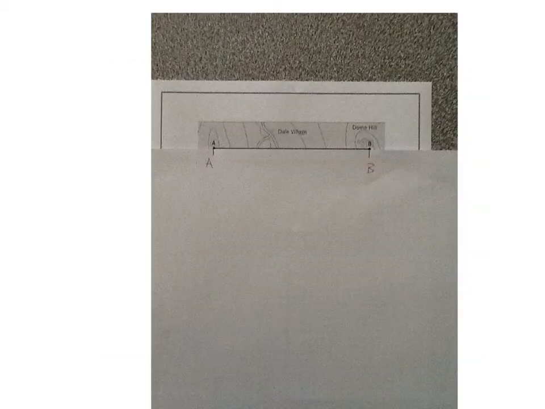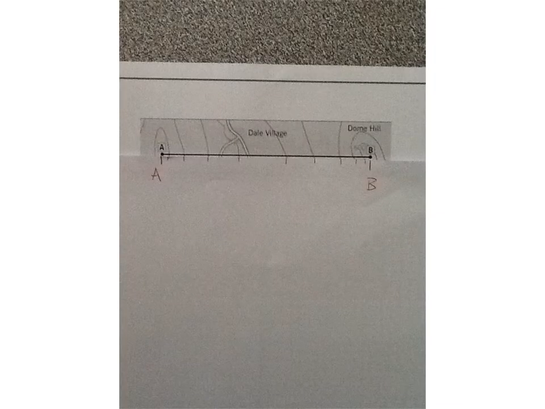The first thing that you're going to do is get a piece of scrap paper and draw in point A, point B, and line it up along the line. You then go through, and wherever a contour line intersects or touches your piece of scrap paper, you draw a dot or a marker in.